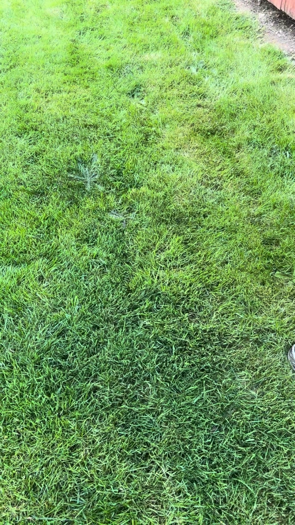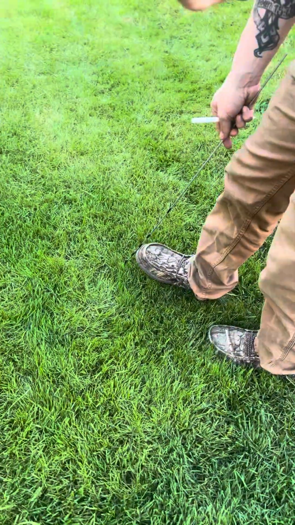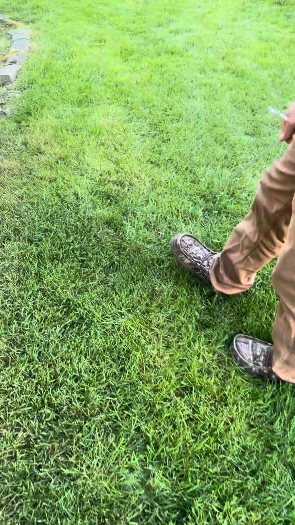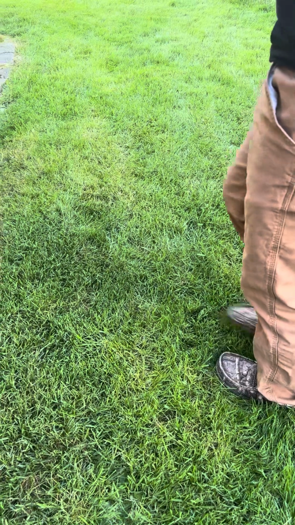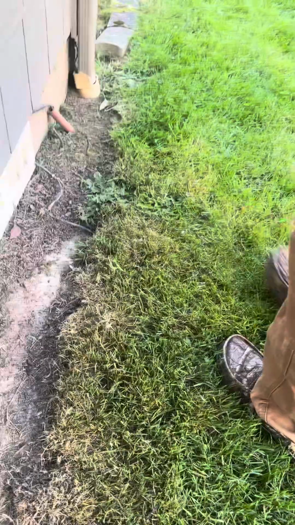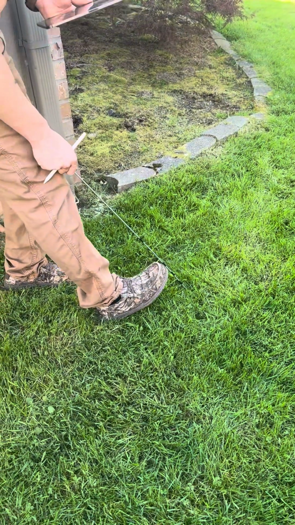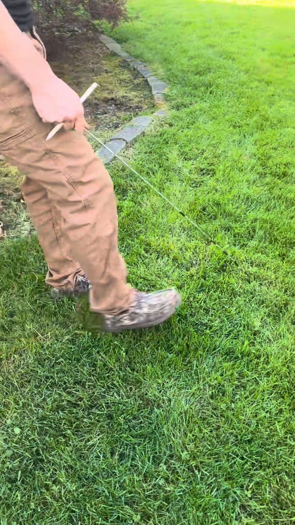Grass. Grass. Grass. Wheat. There's a clover it hit, so that's going to be a weed. I count it as a weed in this aspect of pasture.